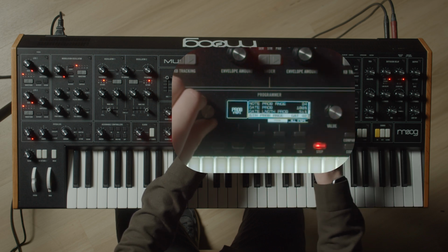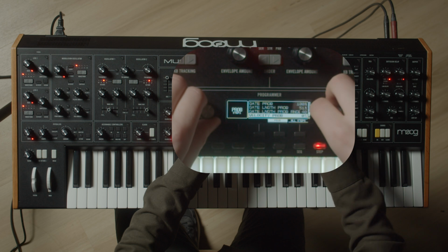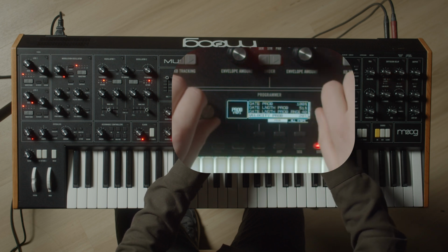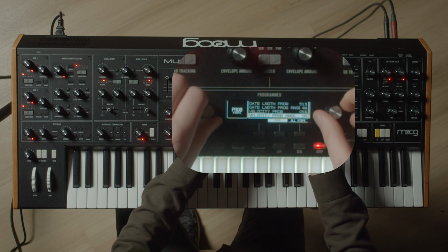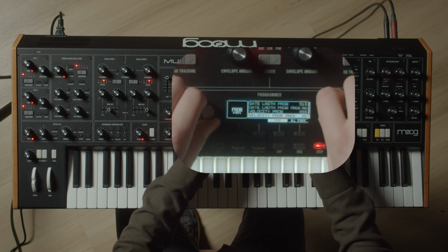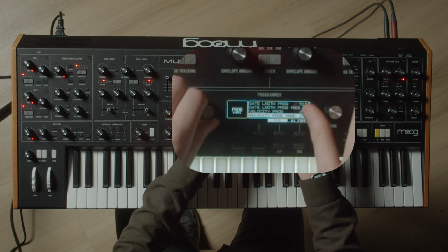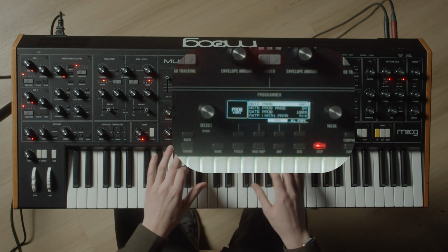So that's the actual gate length. And then let's go velocity probability. Let's say also 45% chance. The range, let's go all the way up to 100 for the velocity range. Cool, so now we've got random gates, velocities, and notes.